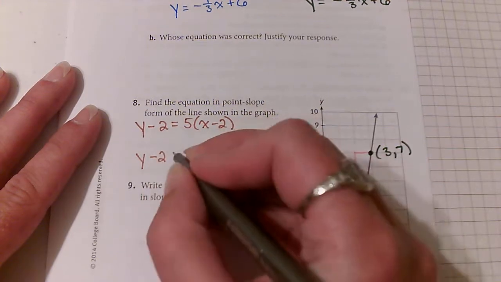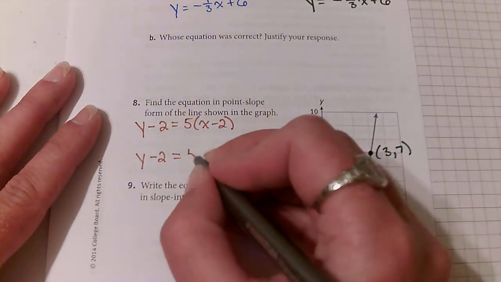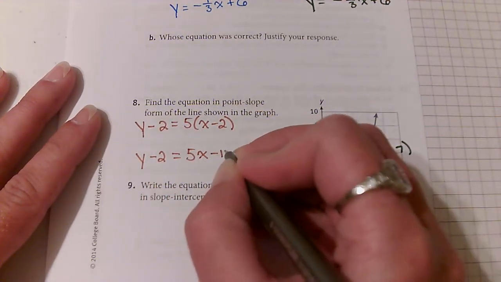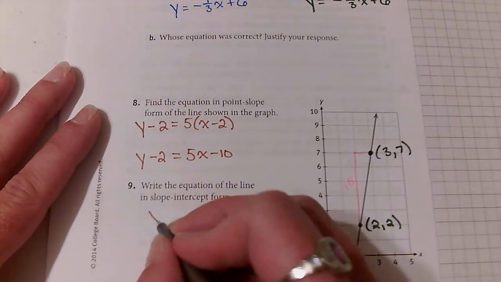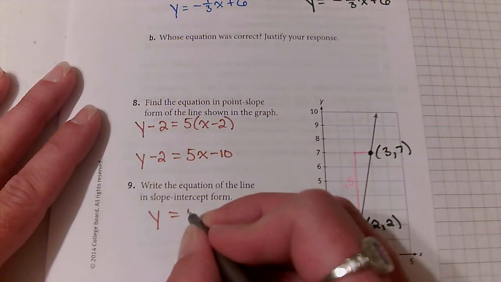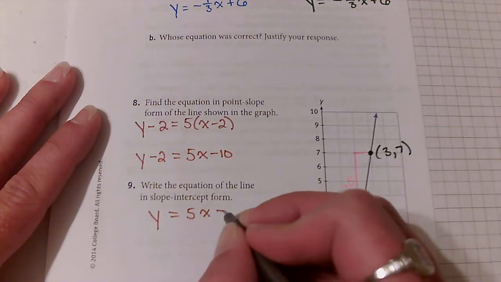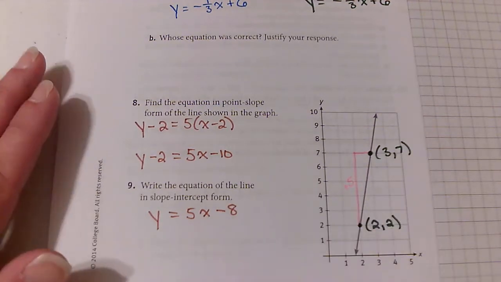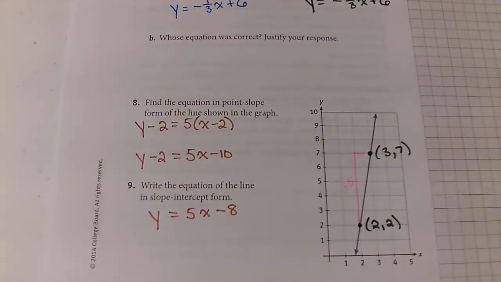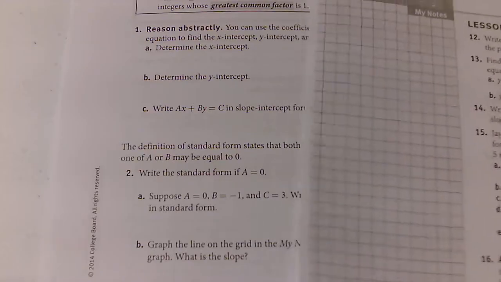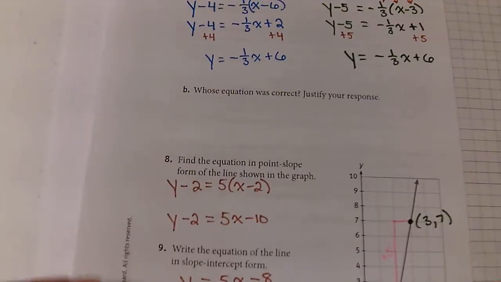Take your point slope, and let's rewrite it in slope-intercept. You should all get y equals 5x minus 8. And that's all for today.